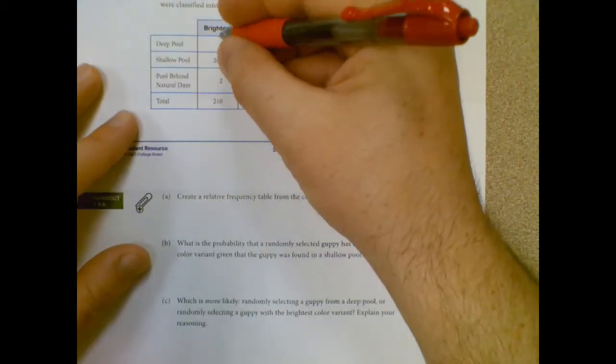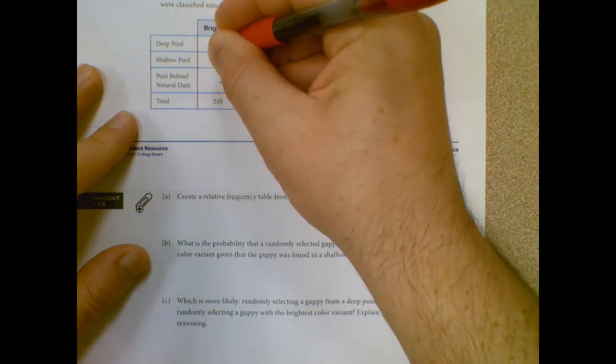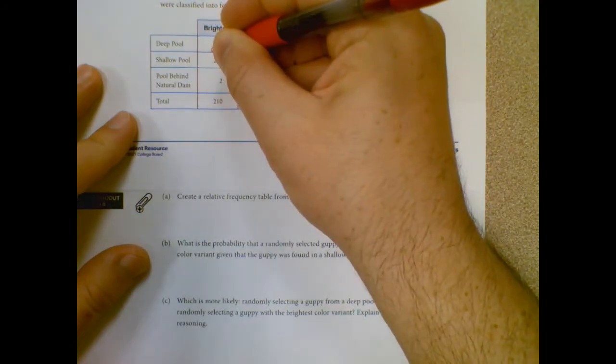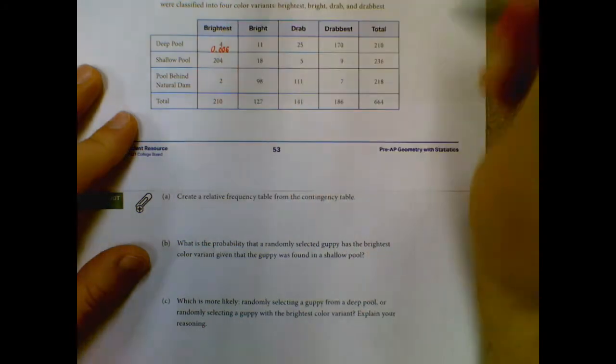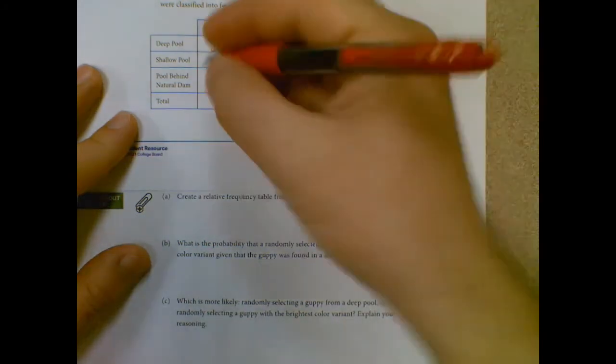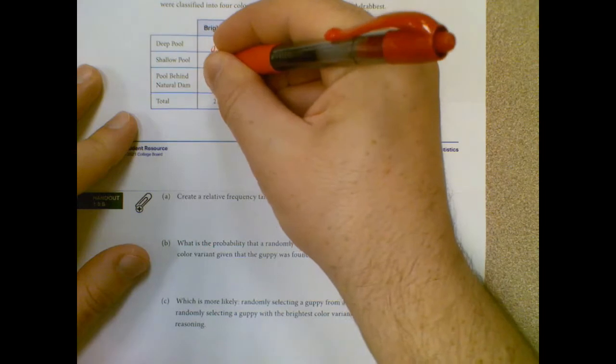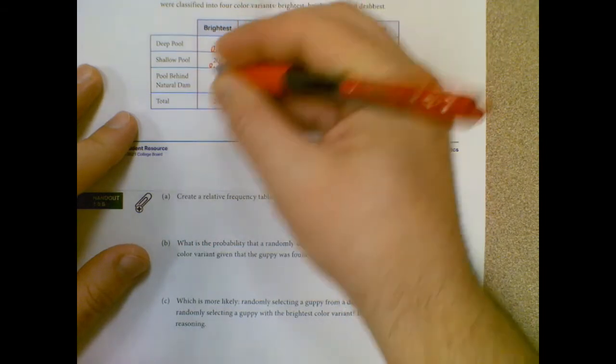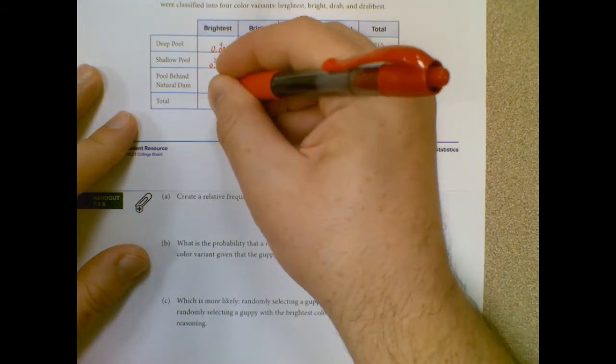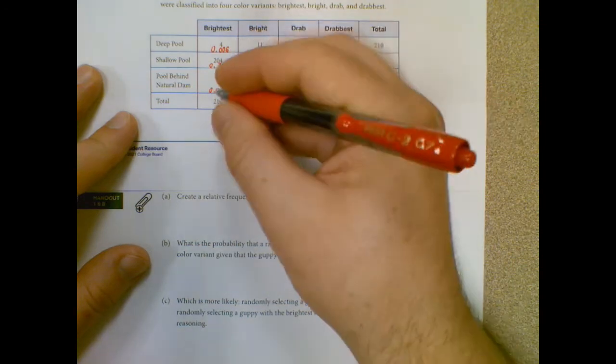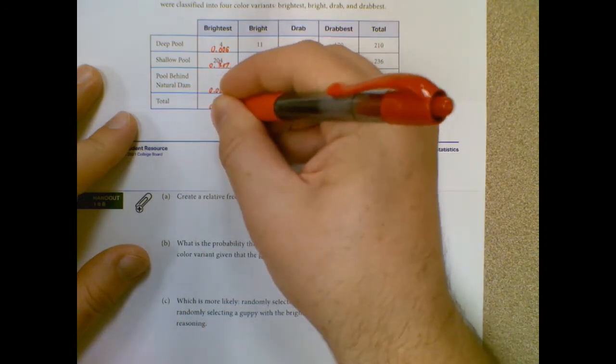So, all right, so let's see, we get 0.006, and I paused for a second to go ahead and calculate these so you didn't have to watch me do all of that. So 0.307, 0.003, 0.316.